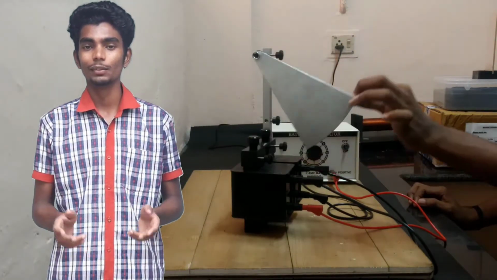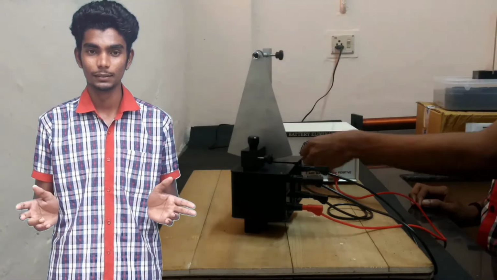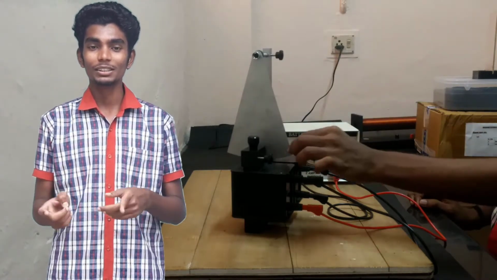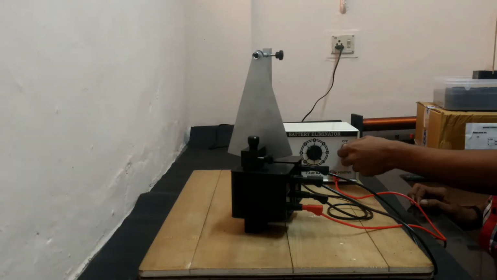Magnetic flux associated with the plate keeps on changing as the plate moves in and out of the pole pieces. The flux change induces eddy currents in the plate. The directions of the eddy currents are opposite when it moves in and out of the pole pieces.